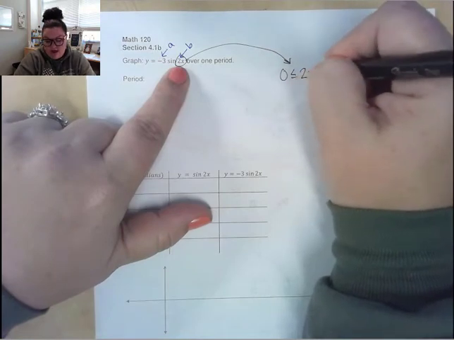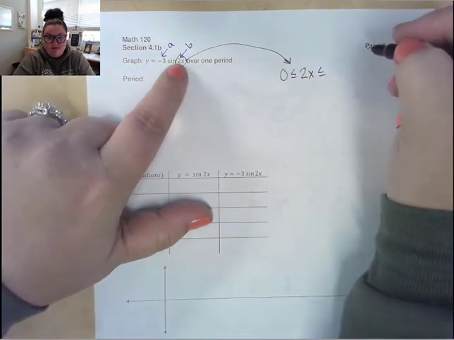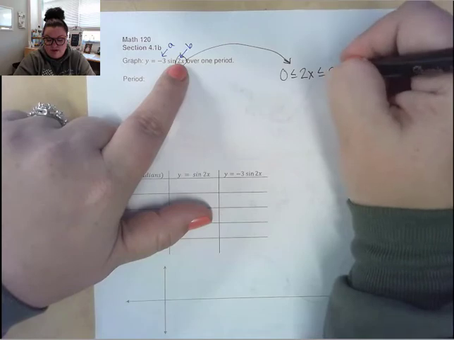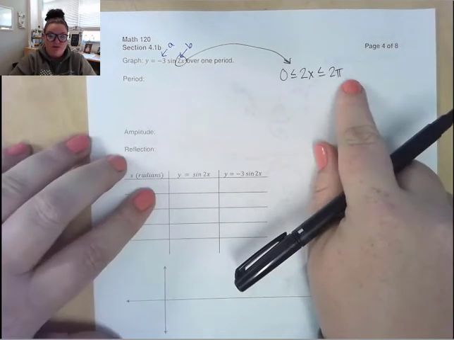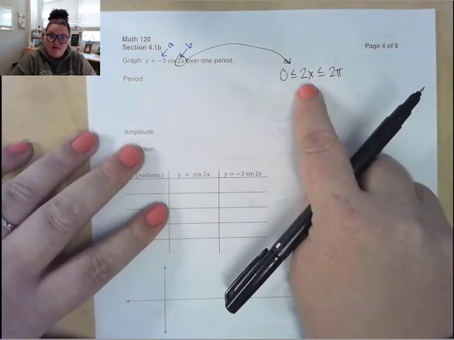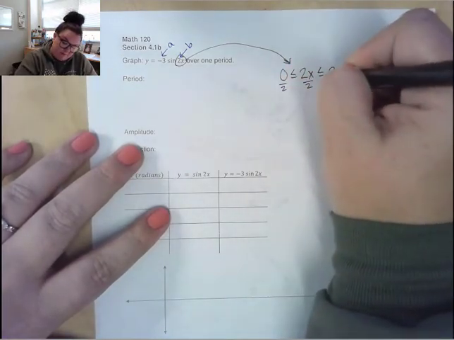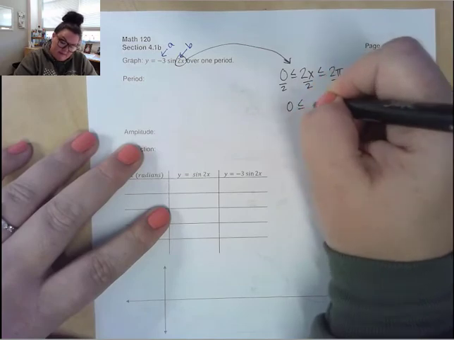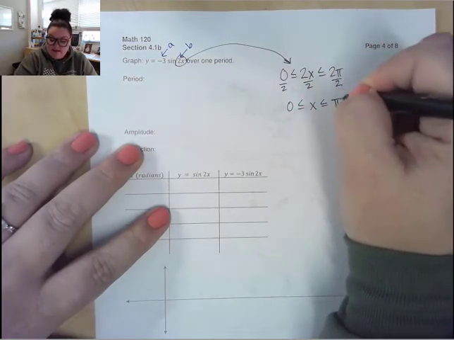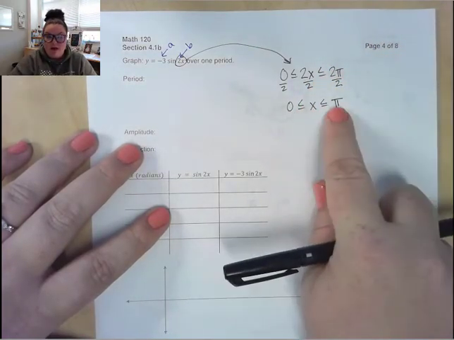I want whatever's inside this function, which in this case is 2x, to fall between 0 and 2 pi. To get x by itself, I'm going to divide everything by 2. So that tells me that my x's need to be between 0 and pi.